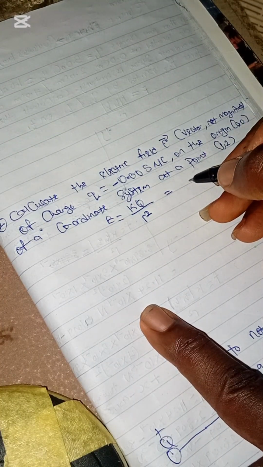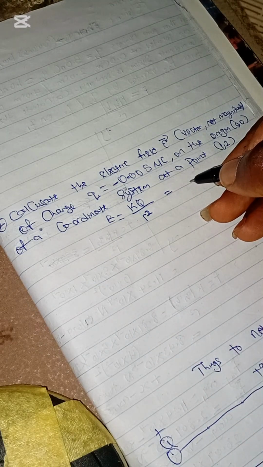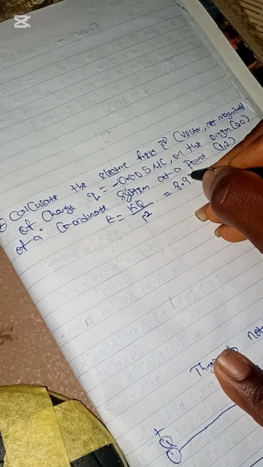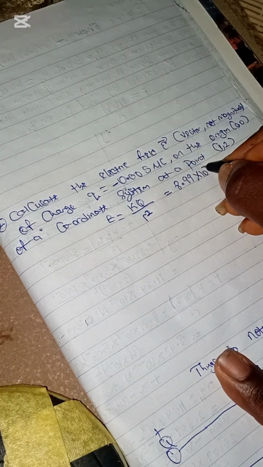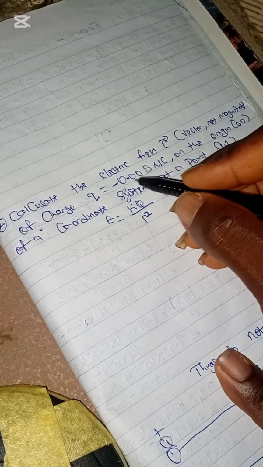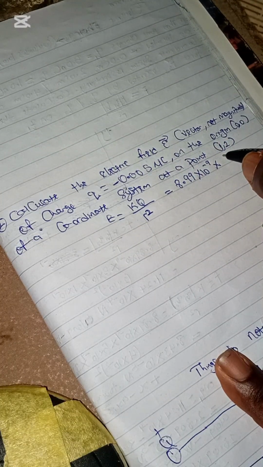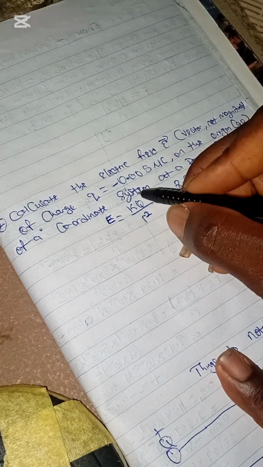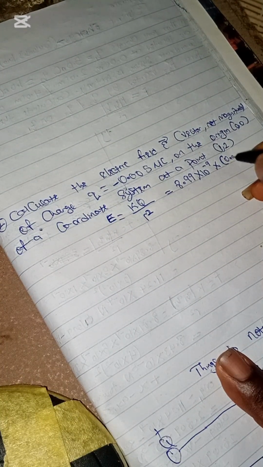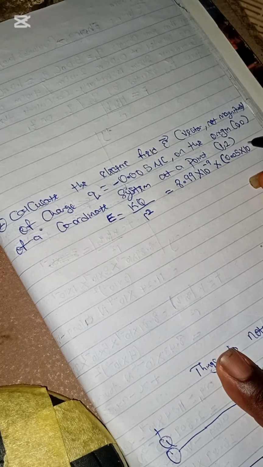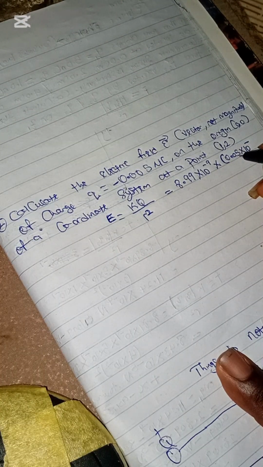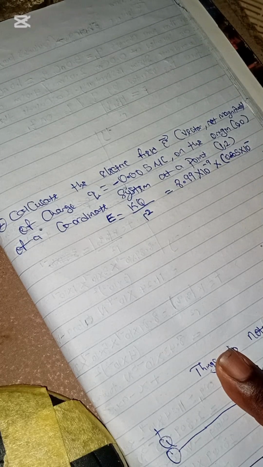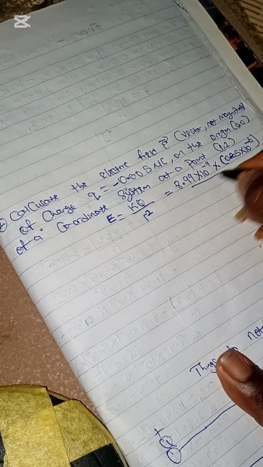Sorry, I used 8.89 for K in the previous solution. It is actually 8.99. I'm sorry for that. 8.99 times 10 raised to the power minus 9. What's our Q? It is 0.005 times 10 raised to the power minus 6, over what's our distance?